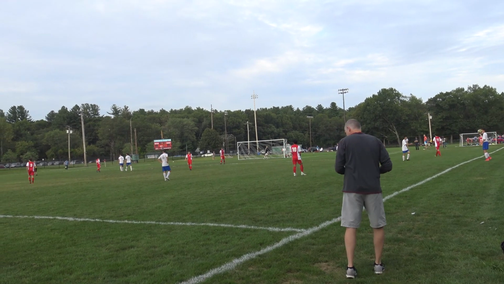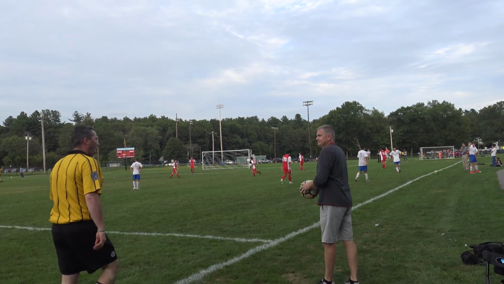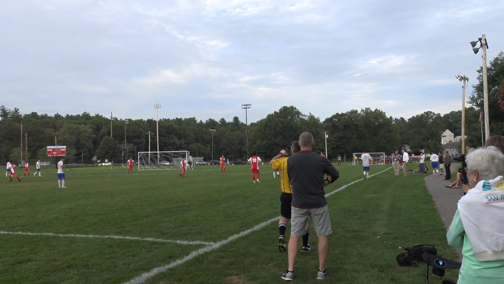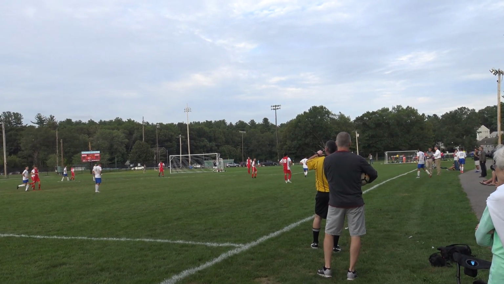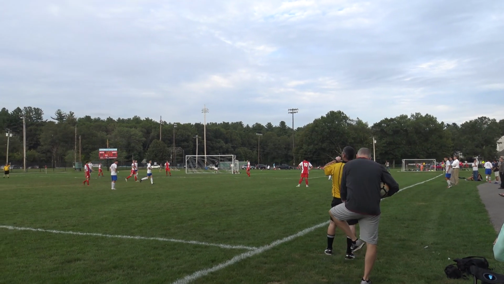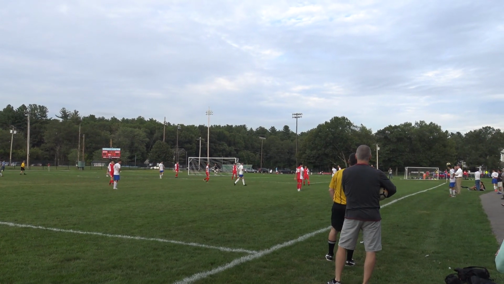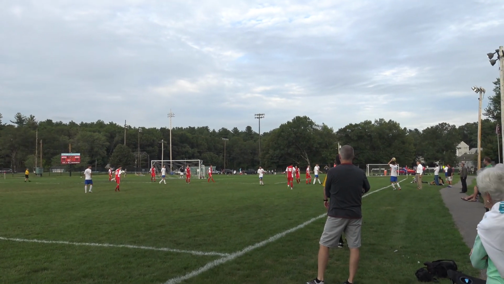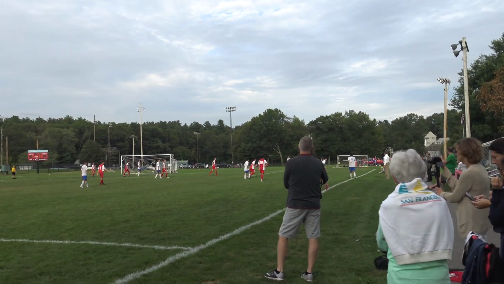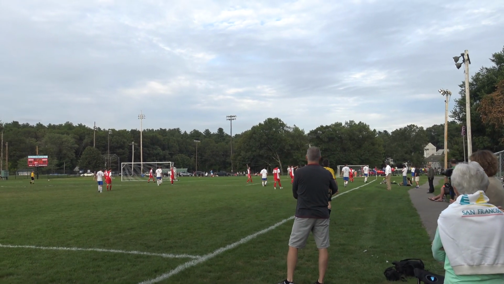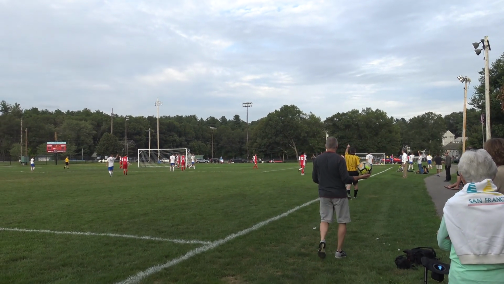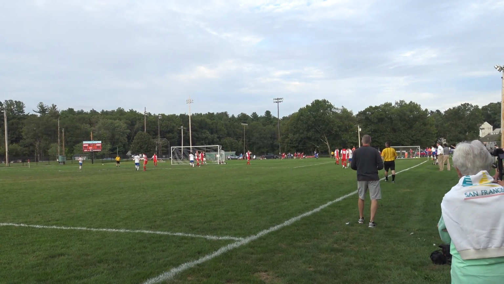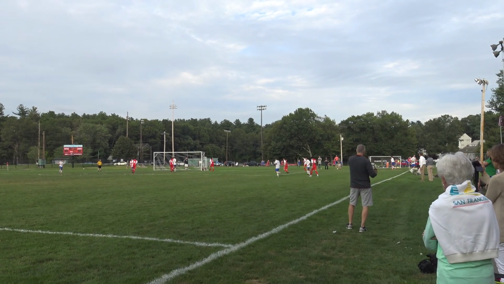Sub is coming in. Hold up, White. Jacob is coming in for Tom. Hold up, White. Play. Ben Sander on the throw. Ben to Jacob's side. Jacob into the corner, got poked away. Should be a throw in for Brookline. 5:45 left in the game. It's 1-1. Jacques on the throw.